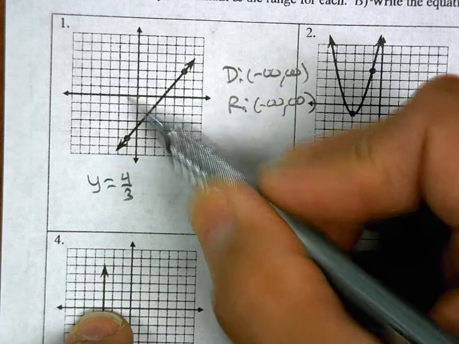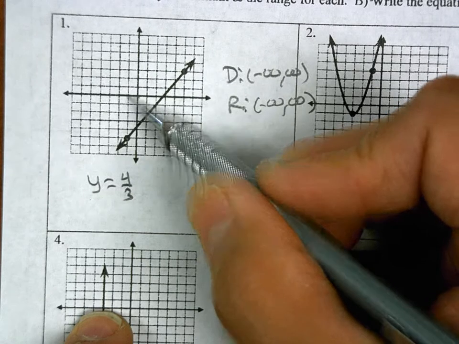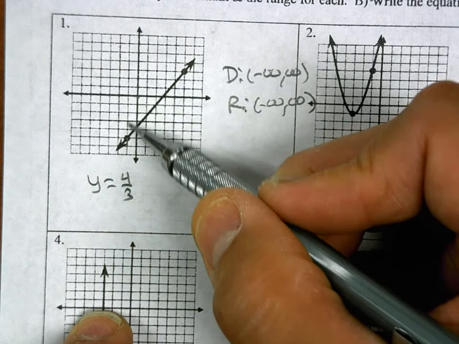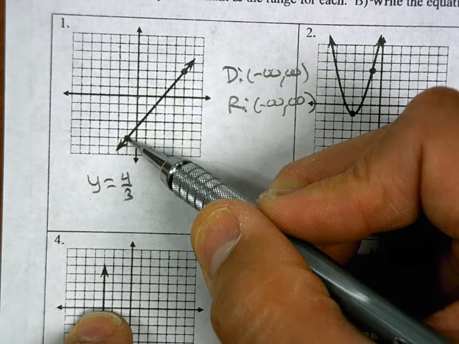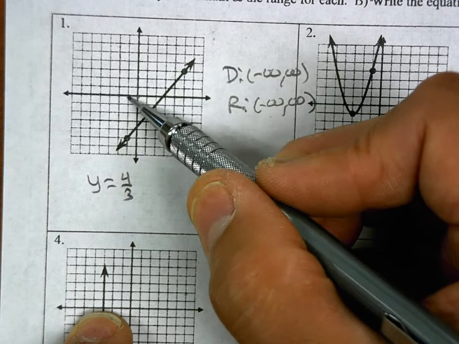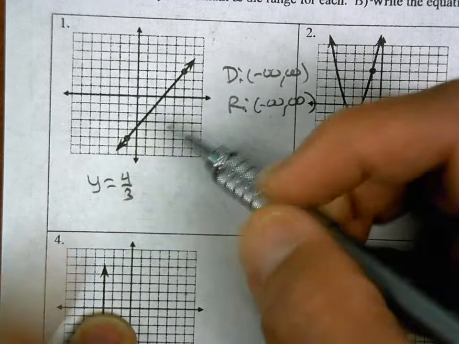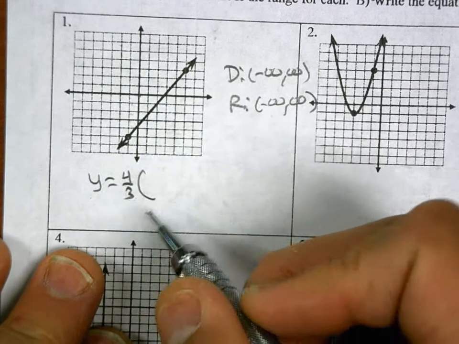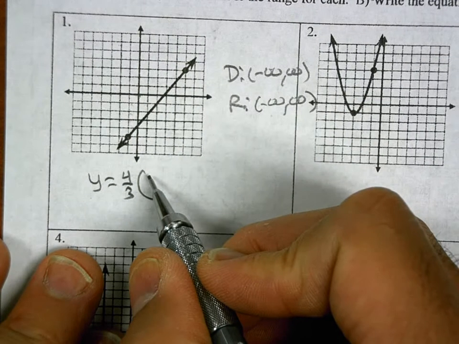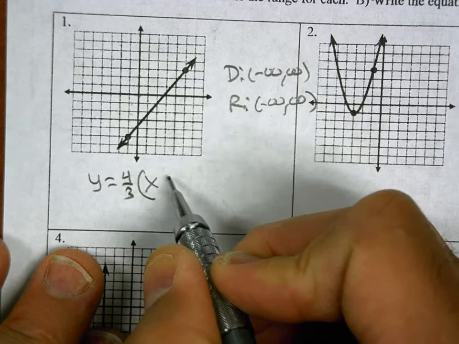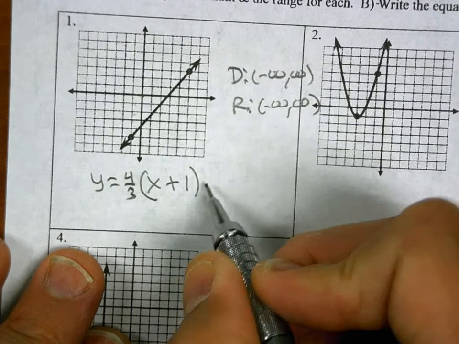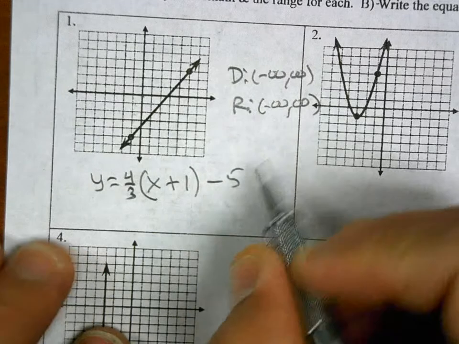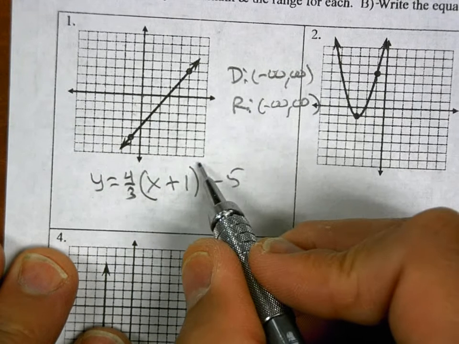Well, this one, so left, to get this, left 1 and down, what is that, 5? 5. So left 1, down 1, 2, 3, 4, 5, down 5. So let's write the equation. So if we go left 1, how did we write that? X plus 1. So that's left 1, and then down 5. And there we go. Don't put a square there, because that'd be a parabola, right?